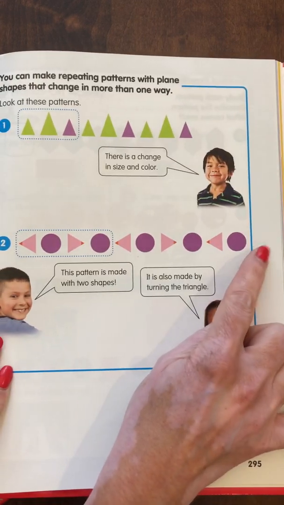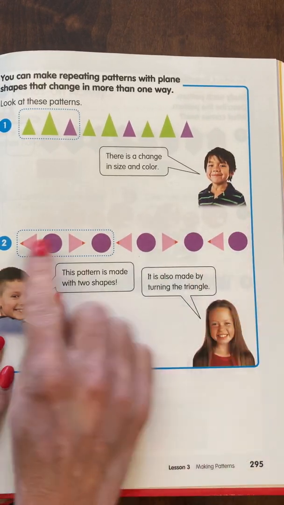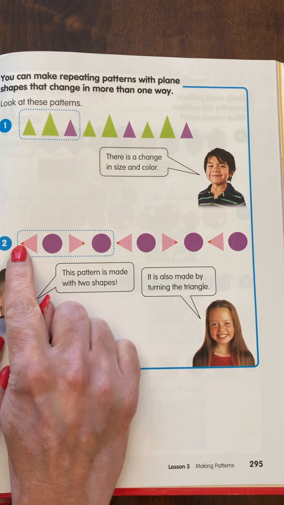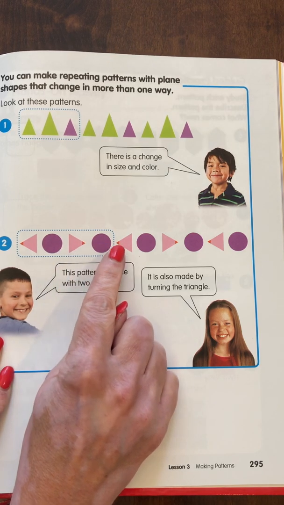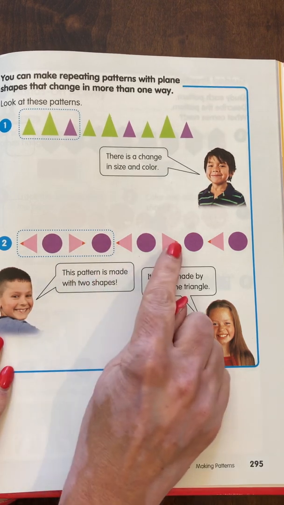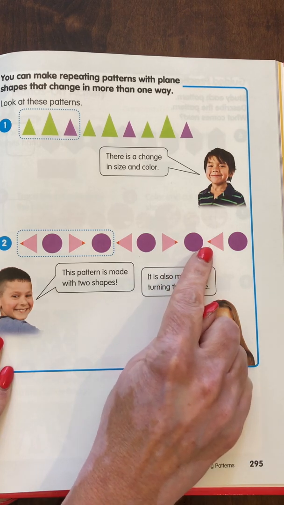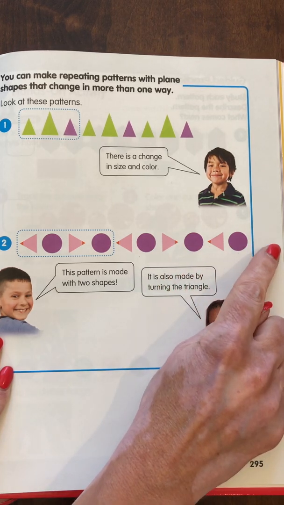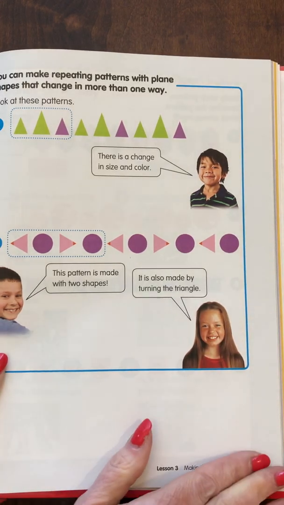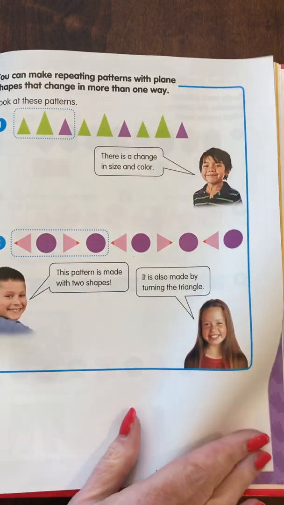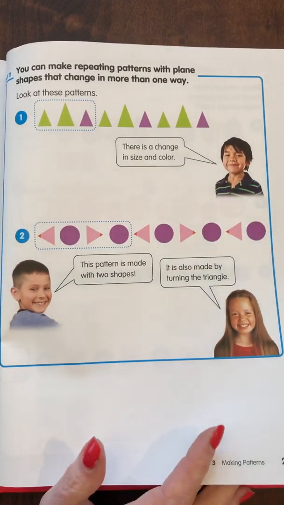Not necessarily. We have to have a triangle that is rotated the correct way, because if you notice, the red tip of this triangle is pointing left, and the next time it shows up, it's pointing right. And the next time it's left. And the next time it's right. And the next time it's left. And so this time, the red tip of the triangle is going to be pointing on the right. Ooh, now we're getting complicated. I don't think I could have done this at the beginning of second grade.